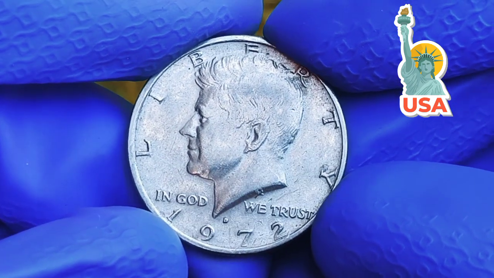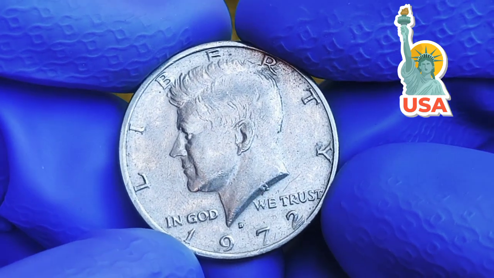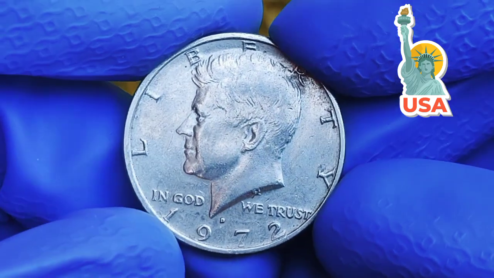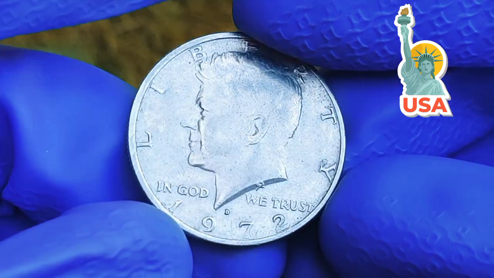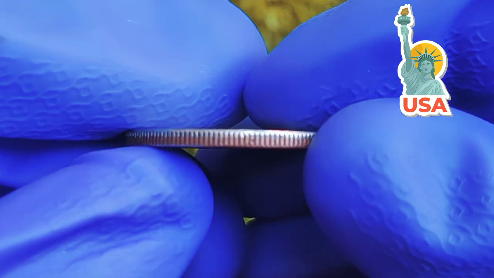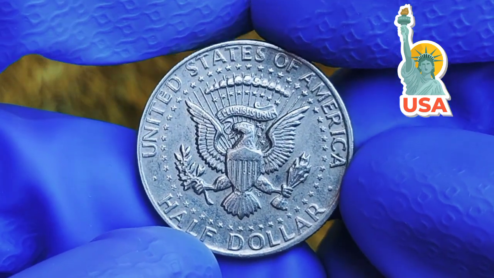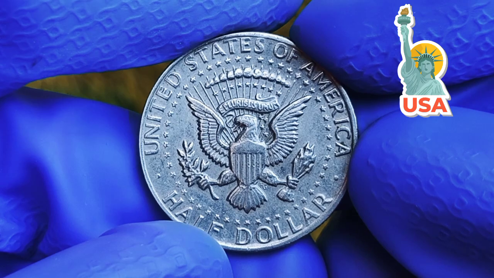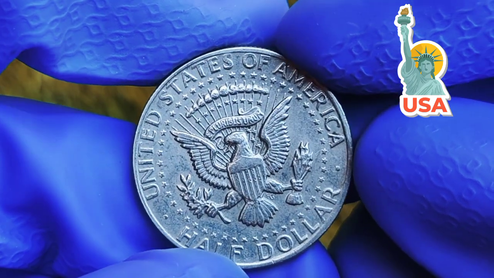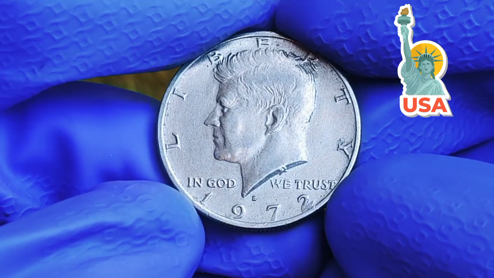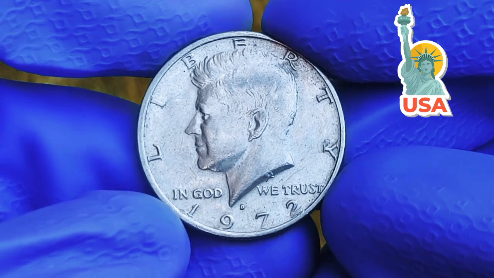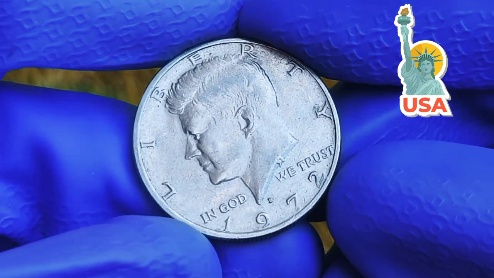The design elements of the 1972 Kennedy half-dollar are rich with symbolism. The obverse features a left-facing profile of President Kennedy with the inscriptions "Liberty" and "In God We Trust," along with the date 1972. The portrait conveys a sense of youthful vigor and determination, characteristics that defined Kennedy's presidency. The reverse design showcases the presidential seal, an eagle with outstretched wings clutching an olive branch in one talon and a bundle of arrows in the other, surrounded by a ring of stars and the inscription "United States of America" and "Half Dollar."